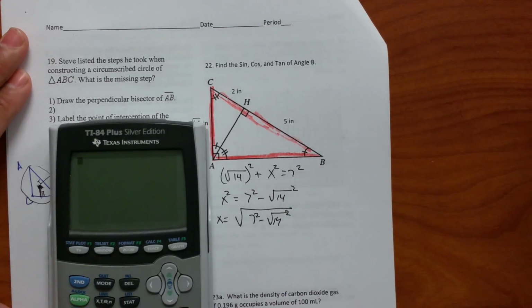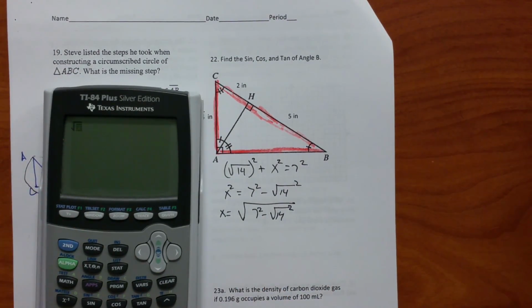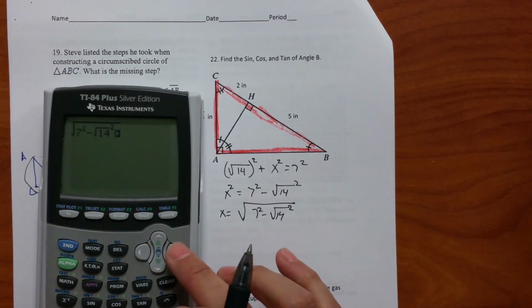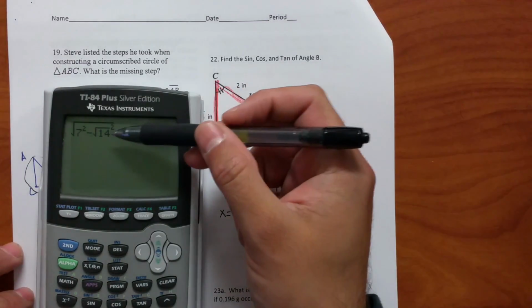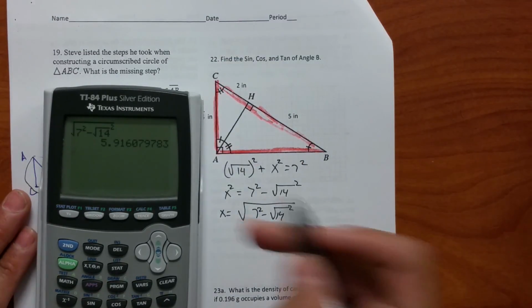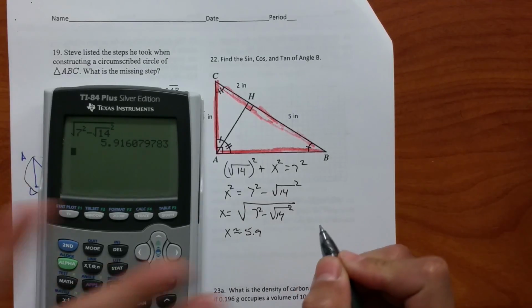So let's see. All right, hopefully you can see this. All right, so square root of 7 squared minus square root of 14 squared. It should look something like that. Yes, you have a radical and a radical, but the calculator does it for you. We get 5.9. So x is about 5.9.